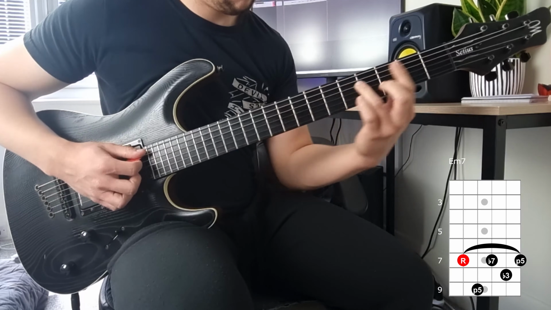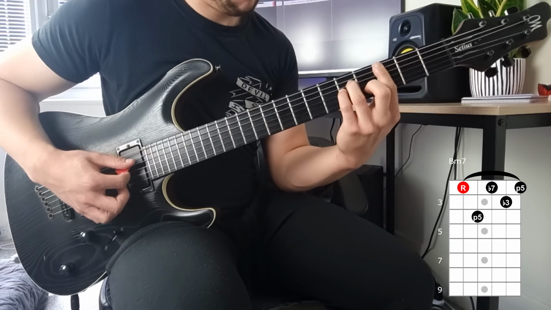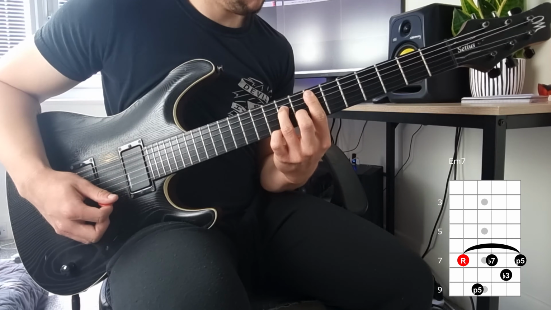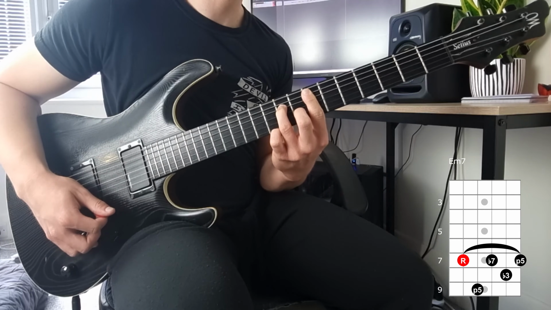So let's hear how the chord progression sounds now. So as you can see, huge differences when you embellish your chord.